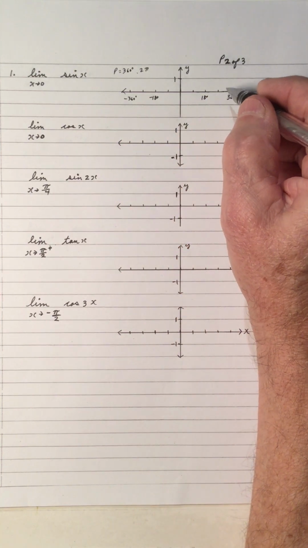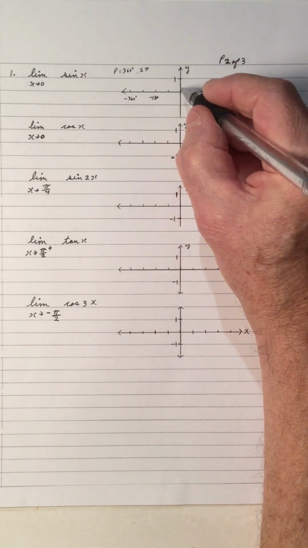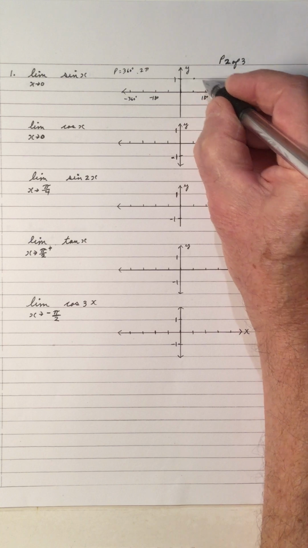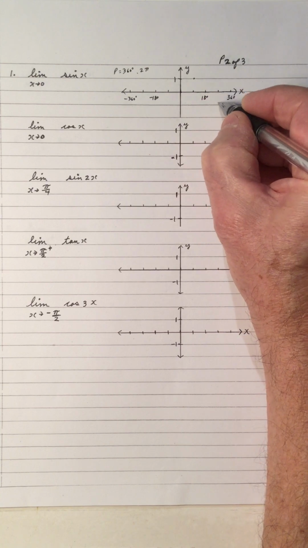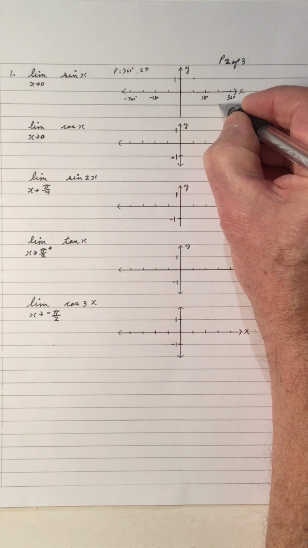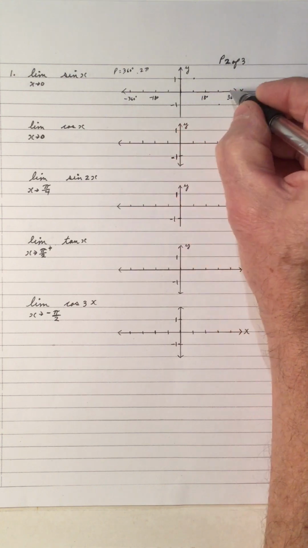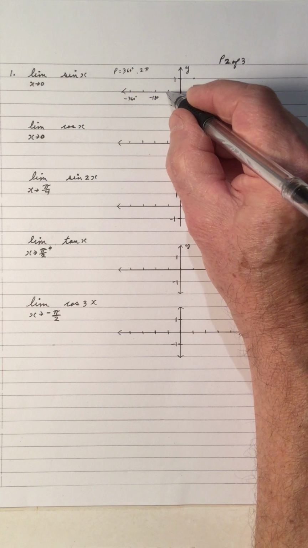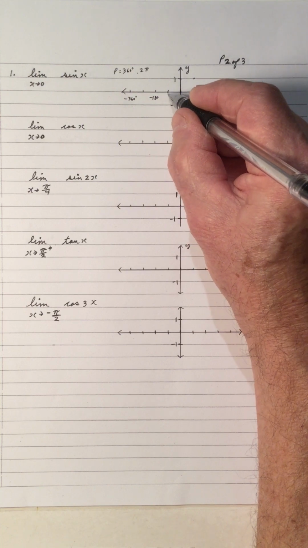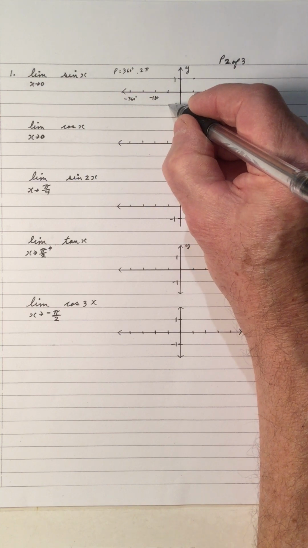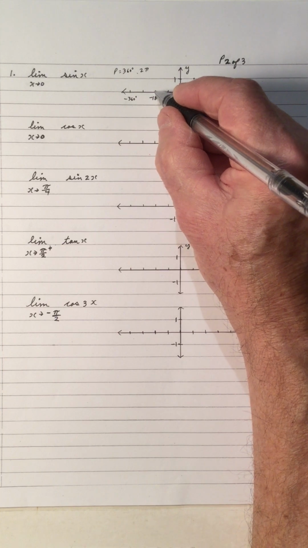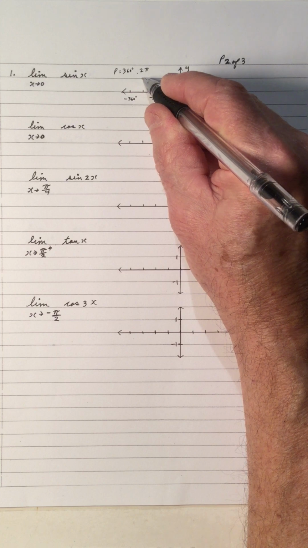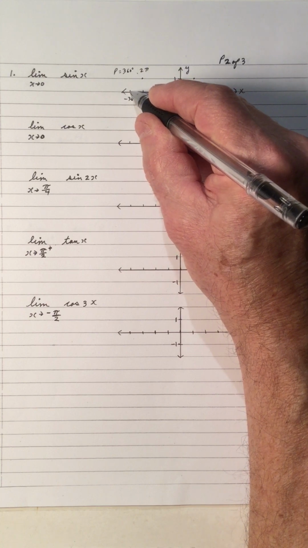into 4 parts. So the sine of 0 is 0. The sine of 90 is 1. Sine of 180 is 0. Sine of 270 is negative 1. And sine of 360 is 0. And if we go this side, that's negative 90, so the sine is negative 1. Sine of negative 180 is 0. Sine of negative 270 is 1. The sine of negative 360 is 0.